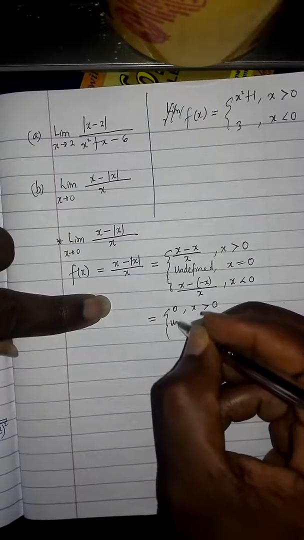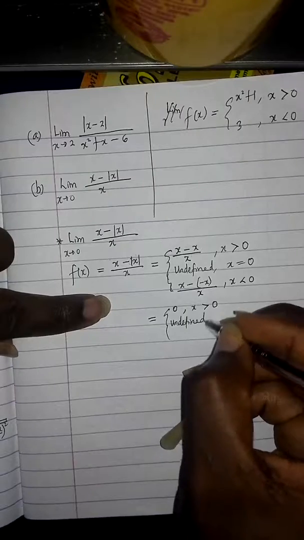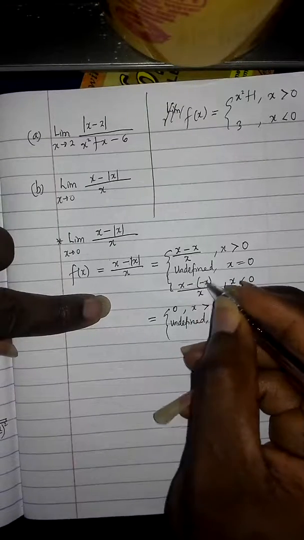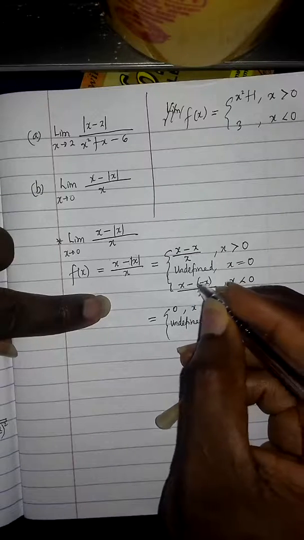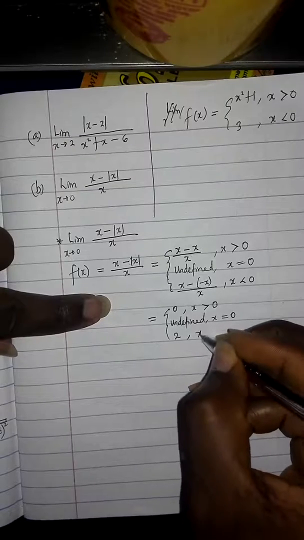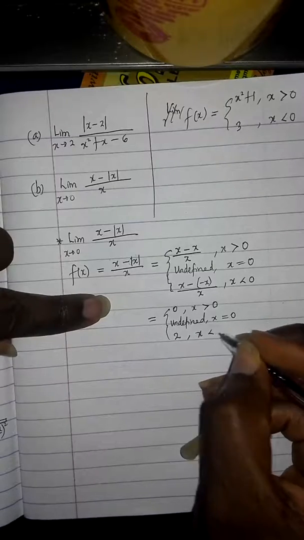And then we know that this is undefined when x is equal to 0. Then this is going to be x minus minus x, which is x plus x. That's 2x, and 2x over x is 2. So this is equal to 2 when x is less than 0.